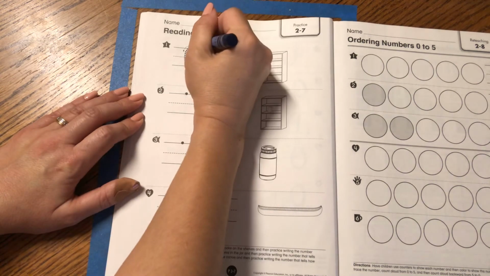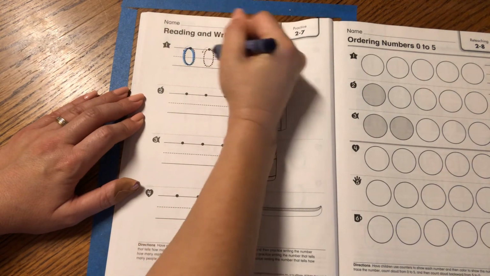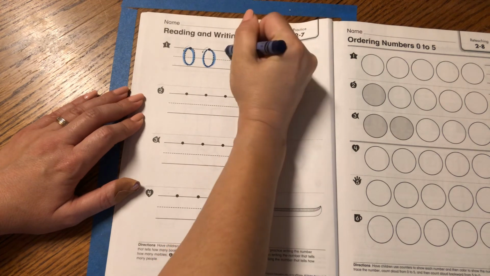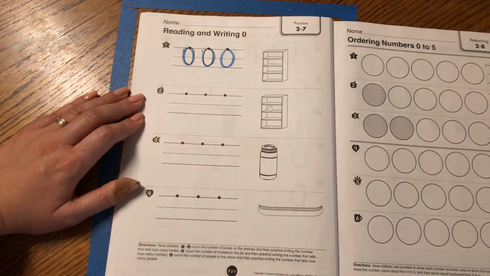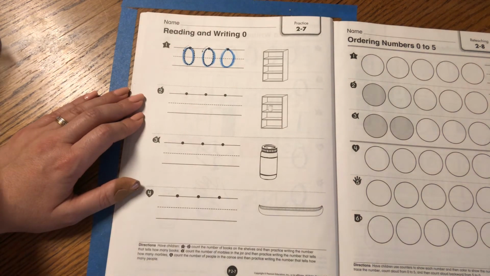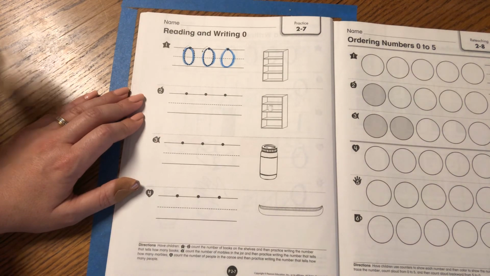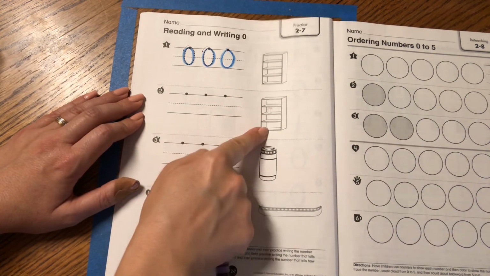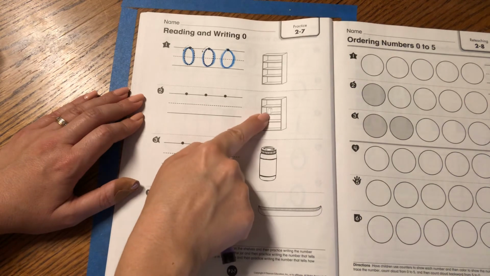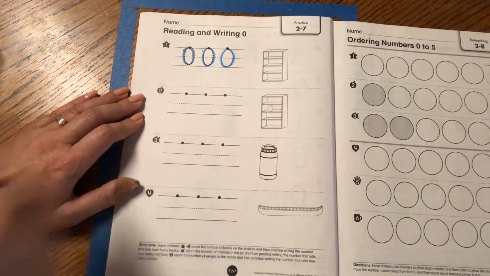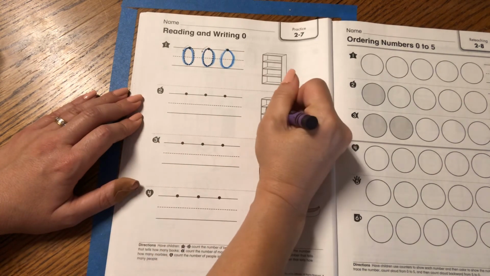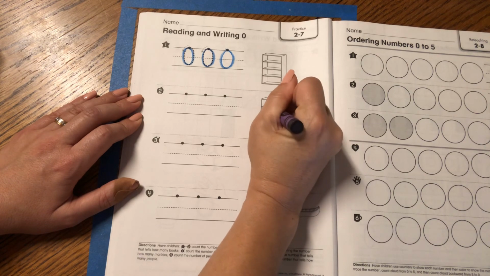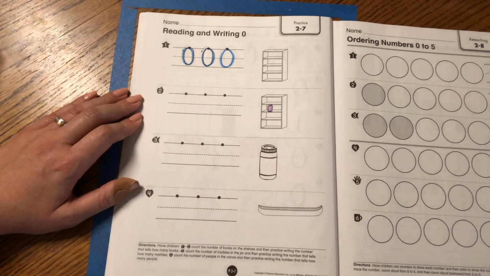0 books. 0, 0, 0. Wonderful, boys and girls. Are there any books on this shelf? Do you see right there? 1 book. So I'm going to color the little book in. Little lonely book. And now what number will I write?